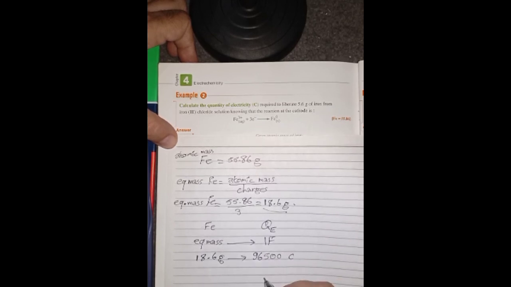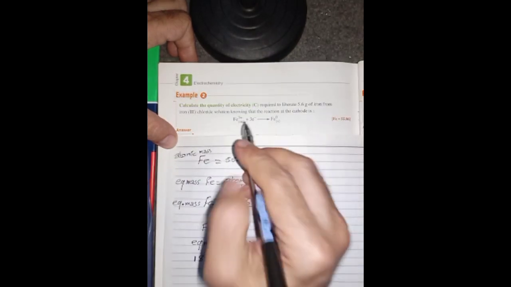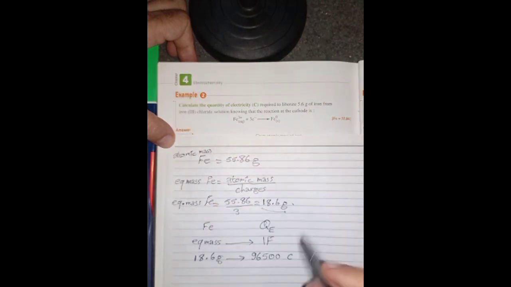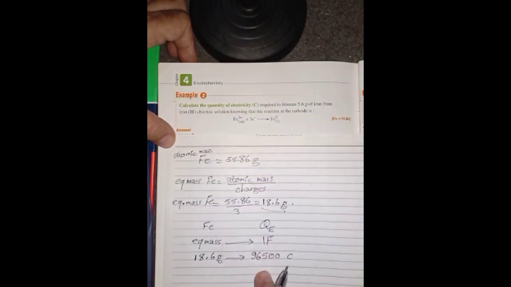Why do I write it in coulomb? Because the question wants the quantity of electricity in coulomb. If it wanted Faraday, I would have replaced coulomb with Faraday. So 1 Faraday equals 96,500 coulomb, and it is required to precipitate the equivalent mass of iron, which is 18.62 grams.